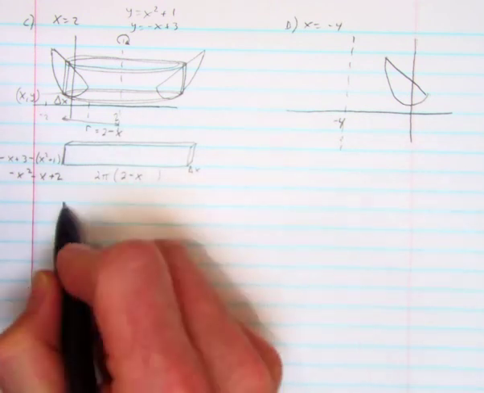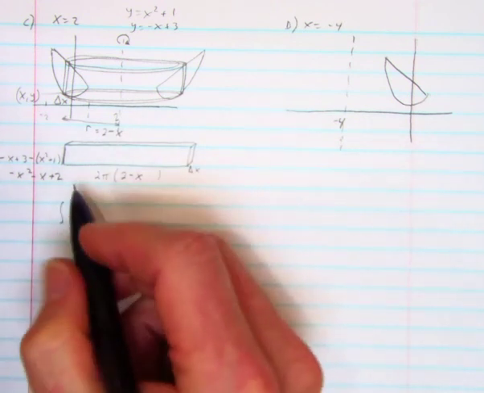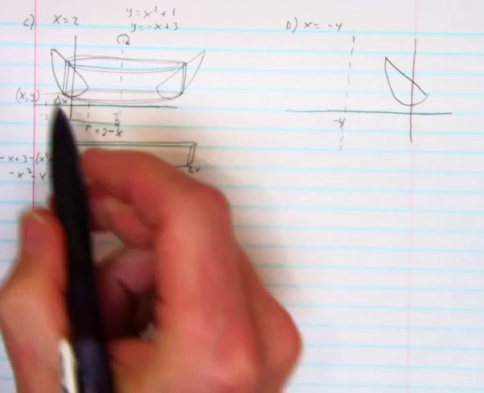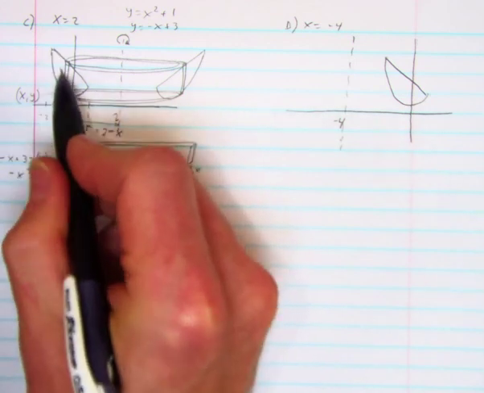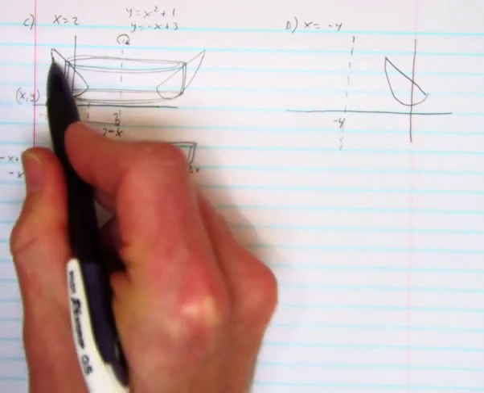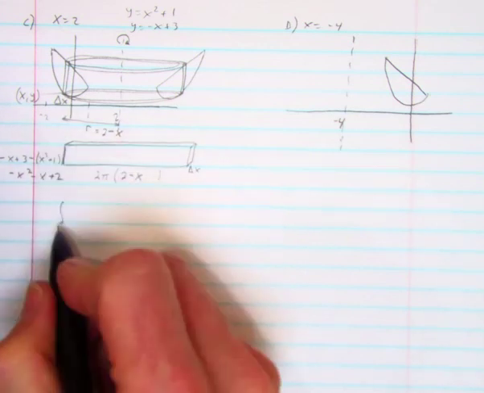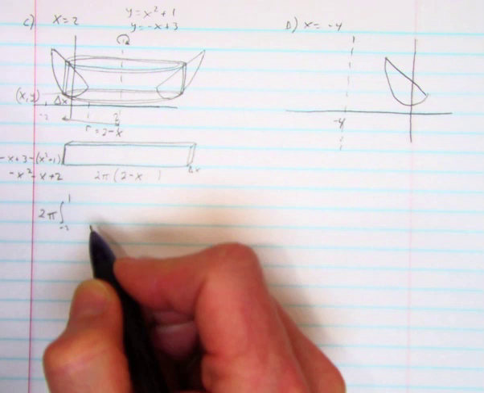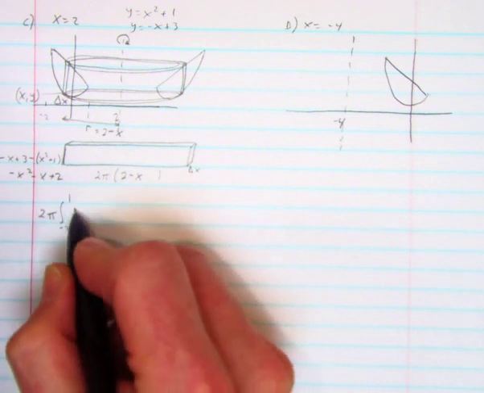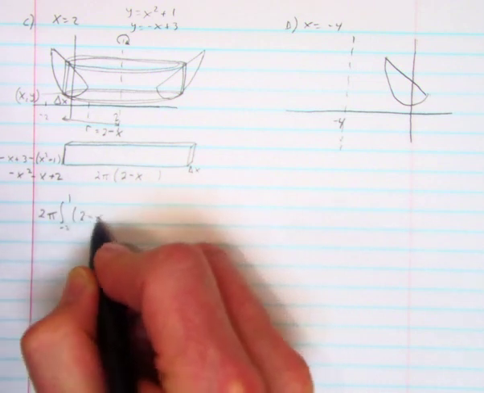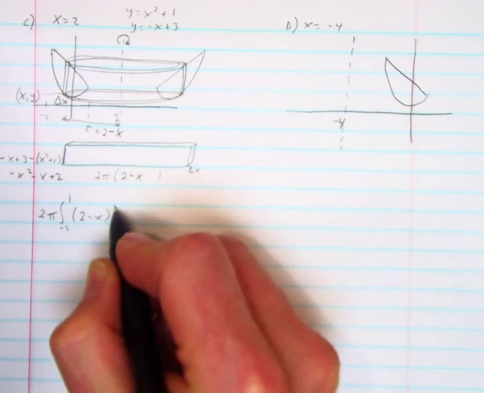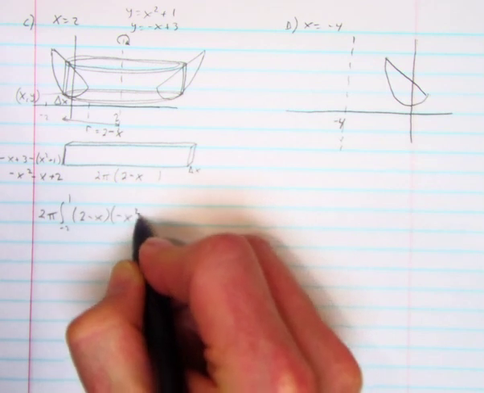At this point we can set it up. We have the integral from what to what? Well, again, what is this rectangle sliding throughout the region? We're dealing with our x numbers, so we're going from negative 2 to 1. And we have 2 pi, it's a constant, so we can just leave it out. 2 pi r and then we're going to multiply it by the height.